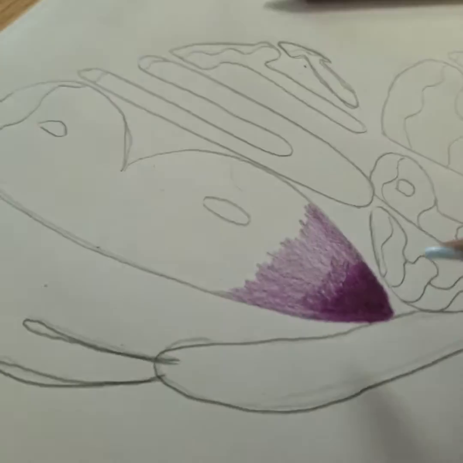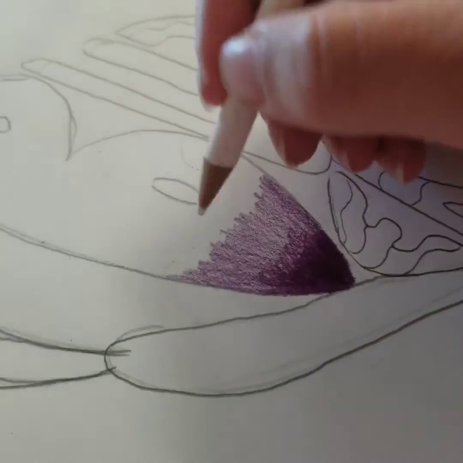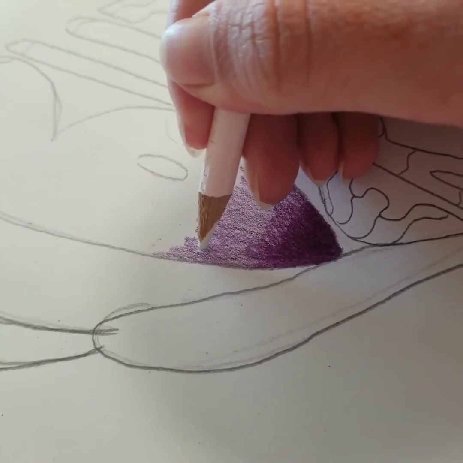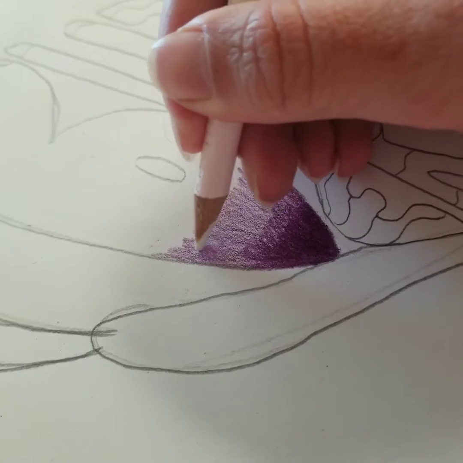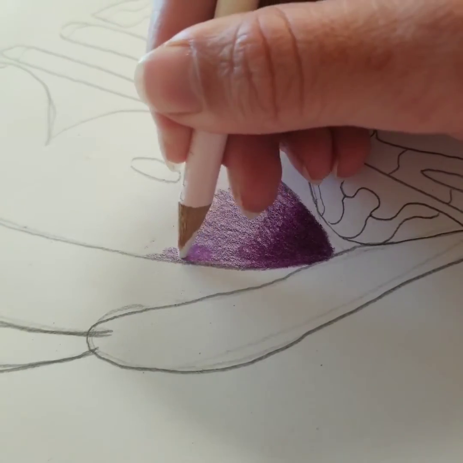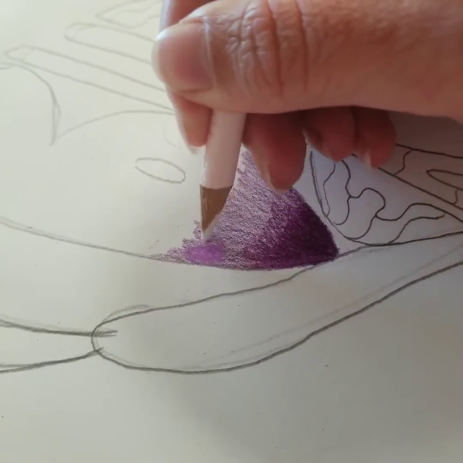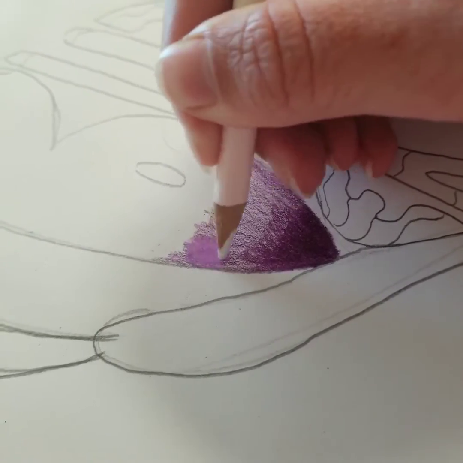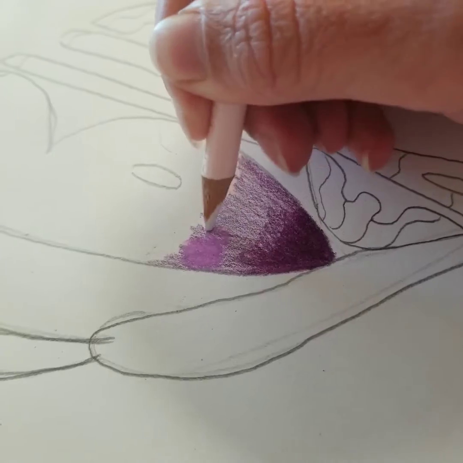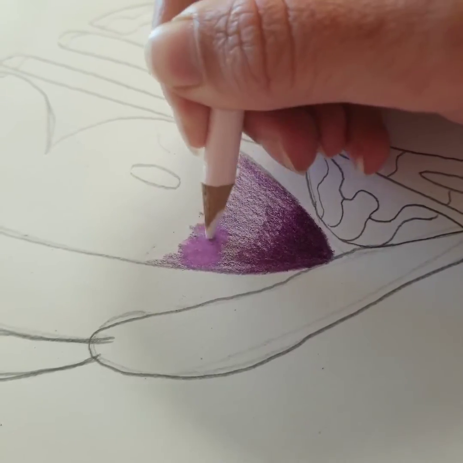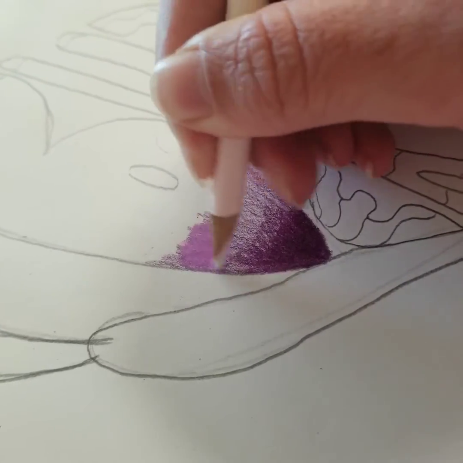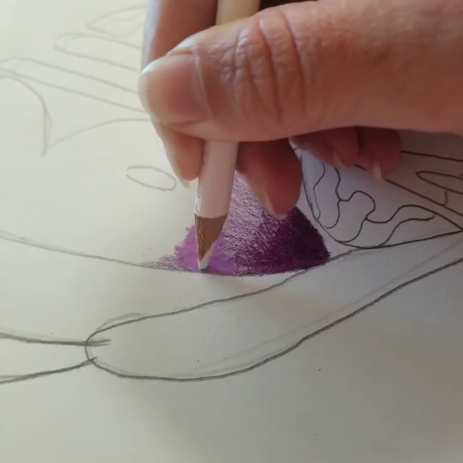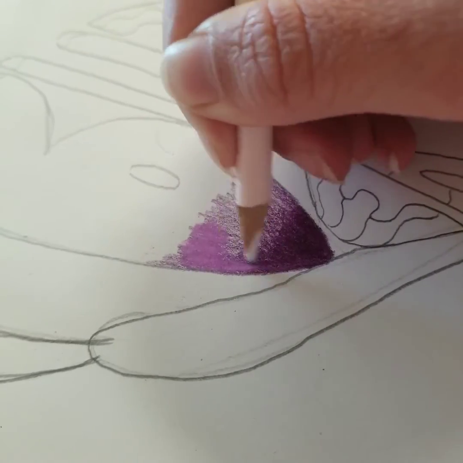Because again, I don't want to see the white paper showing through. I want it to be smooth. So if that white paper is showing through, but you want a lighter value, add some white on top and use a lot of pressure here and just kind of smooth that around, get into those little dips in the paper, those little bumps and teeth of the paper, and that's going to smooth that out for you.